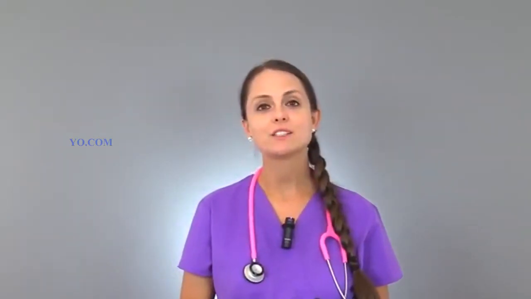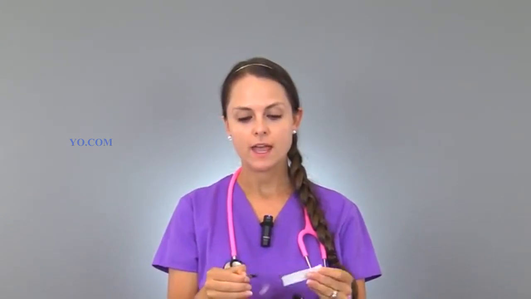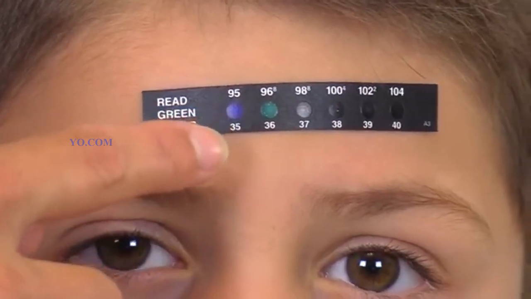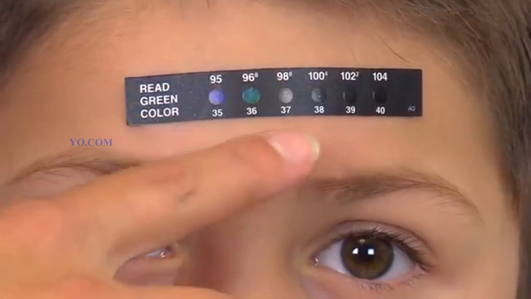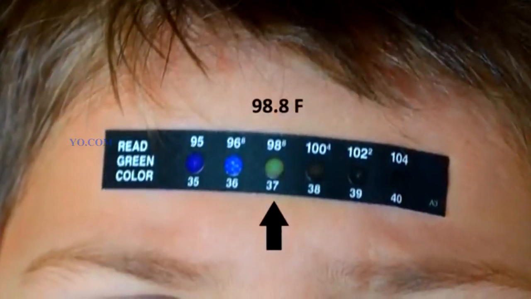Another way to take a temperature is through the skin using a temperature strip. And to do that, you want to perform hand hygiene, peel off your strip, and put it on the forehead. And after placing the strip, within 15 seconds, a dot will start to appear, and whatever turns green will be the temperature reading. Then once you have read the temperature, just take the strip off and dispose of it. Then perform hand hygiene and document.